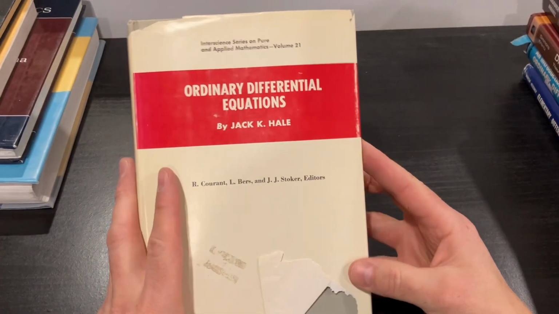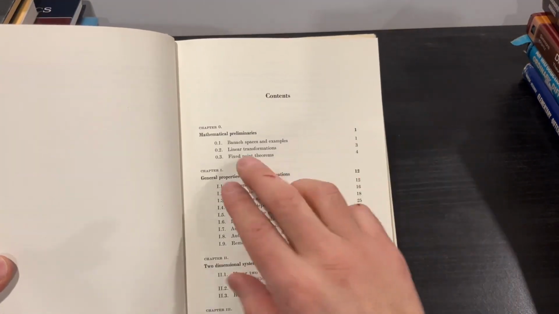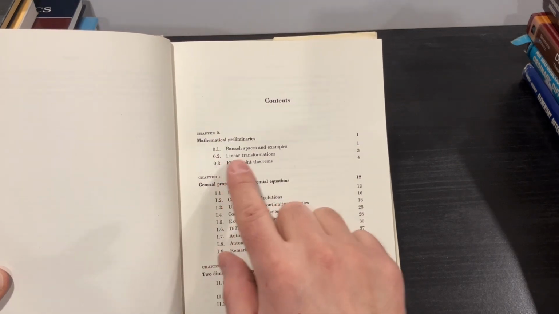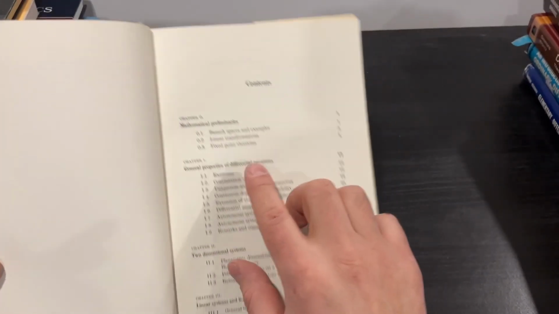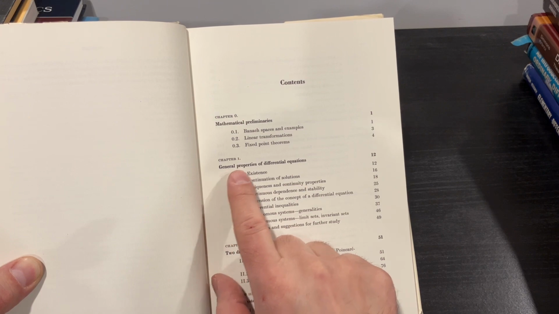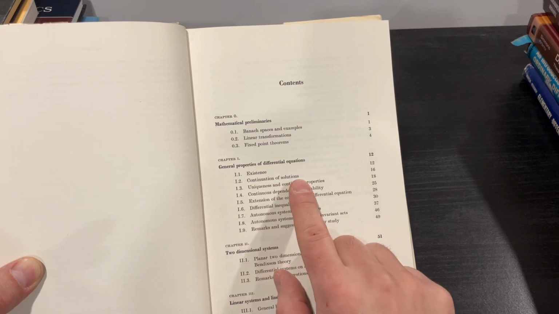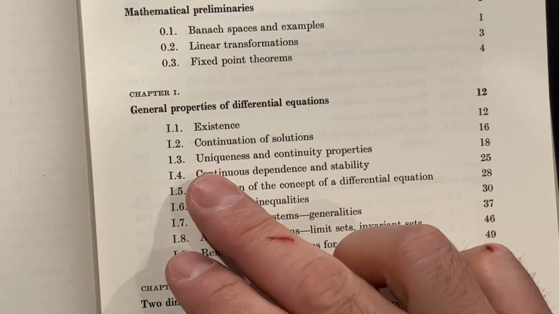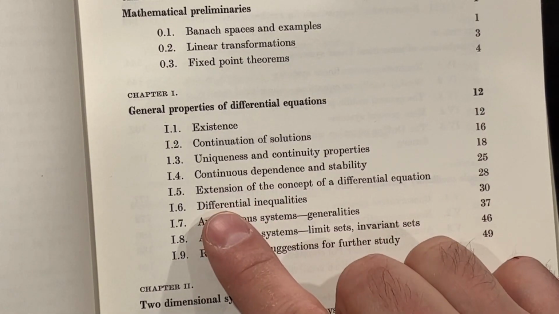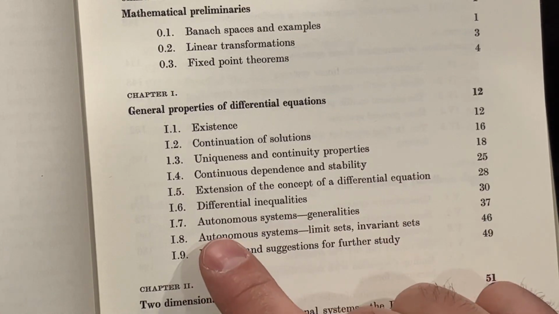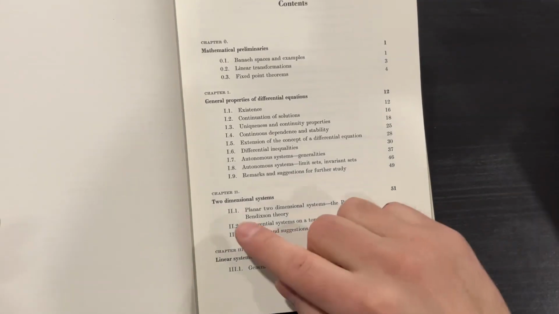Let me show you here the book by Hale, because it's a super, super nice textbook. So the contents here. In chapter 0, linear transformations, and then fixed point theorems. Then chapter number 1, some general properties of differential equations, the problem of existence, continuation of solutions. Very nice topic. Uniqueness and continuity properties, dependence and stability, differential inequalities. And then in chapter number 2 here, you move on to the case of two-dimensional systems.